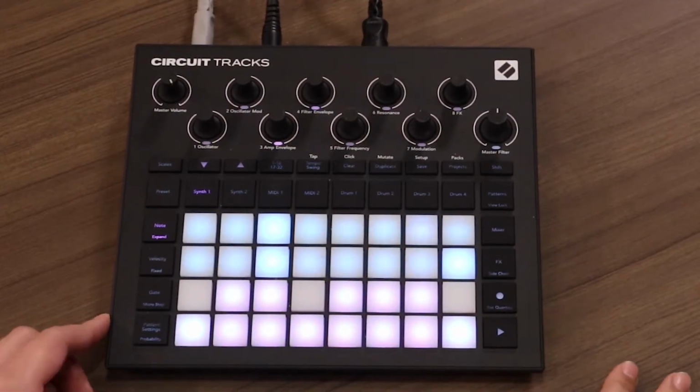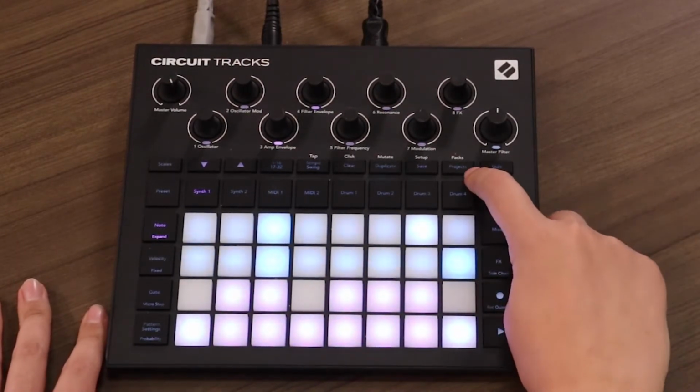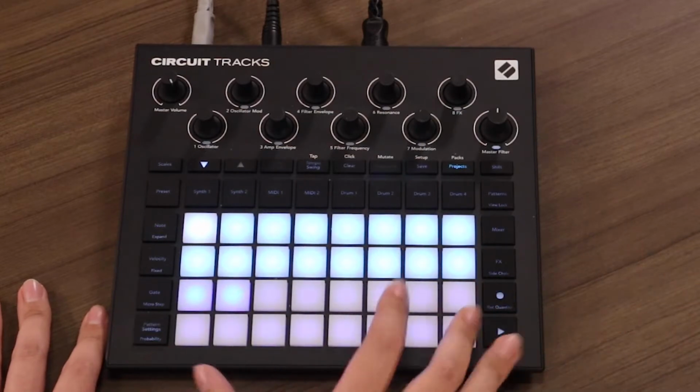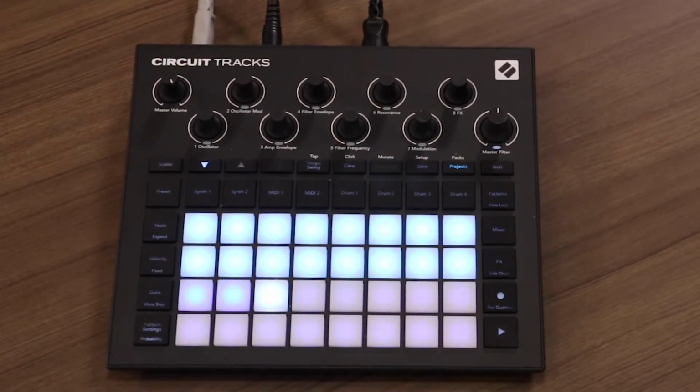First thing that you want to do, you can see there's already some stuff going on here. I want to make a new project. So I'm going to go to this Projects button up here, brings me to this project page, and you want to pick something that is this dimly lit blue. That means it's an empty project. So we have a clean project to start out with. So now we have an empty project.